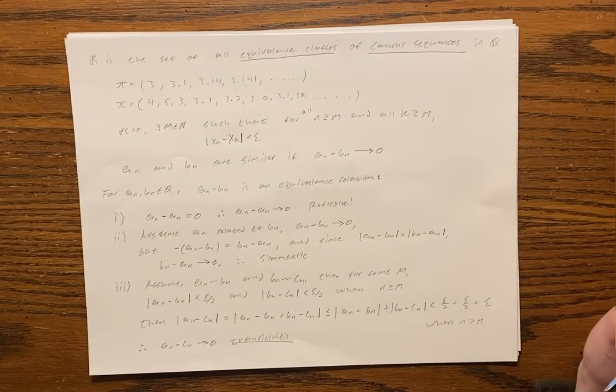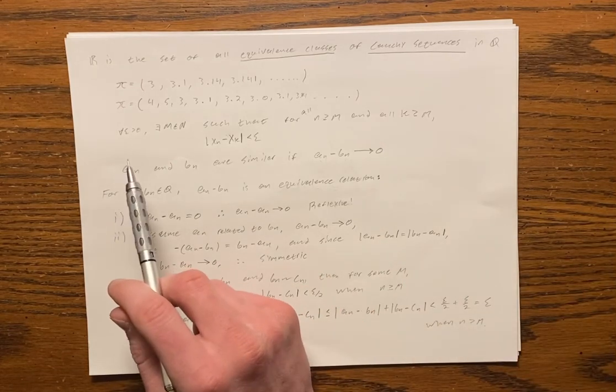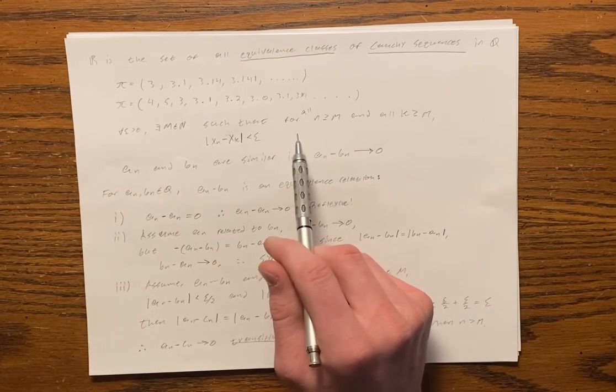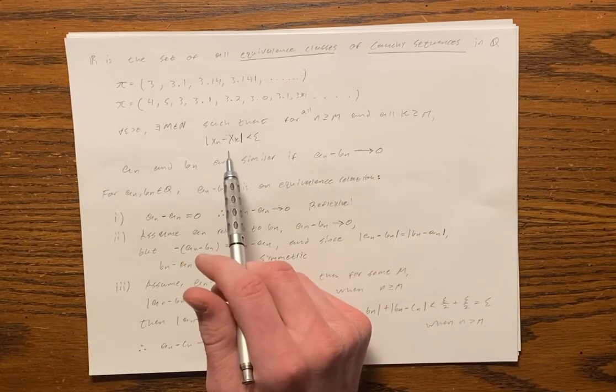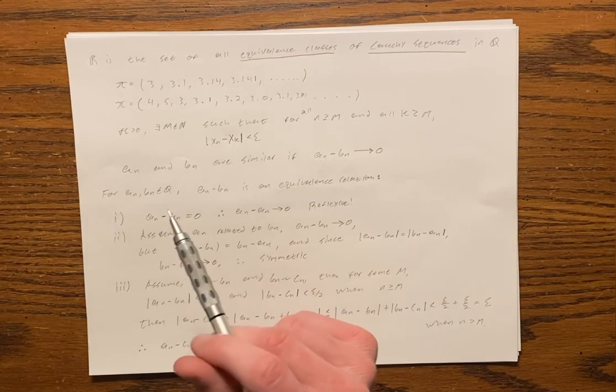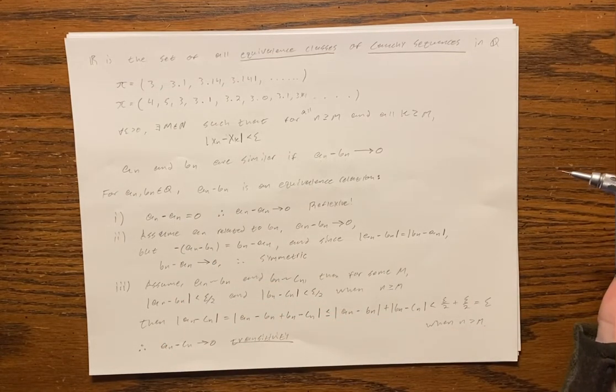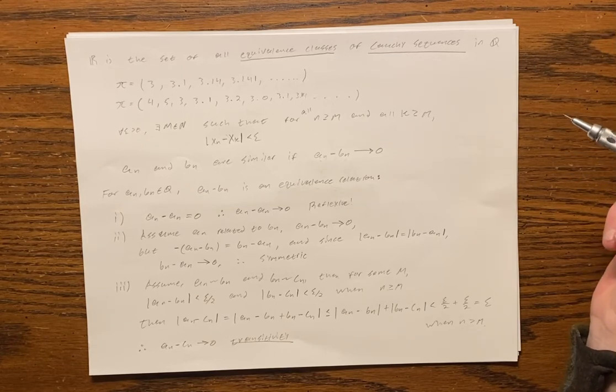So the basic premise is that the real numbers is the set of all equivalence classes of Cauchy sequences in Q. So this is really interesting because you might recall that a Cauchy sequence is a sequence where for some m, as long as you have all n greater than m and all k greater than m, xn minus xk would be less than epsilon. So Cauchy sequences are really powerful, they have a lot of great properties, and they're going to be really useful in showing the existence of these numbers.